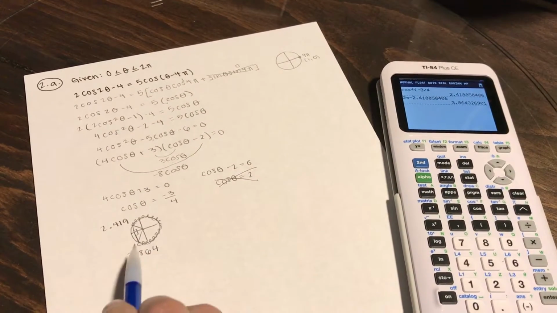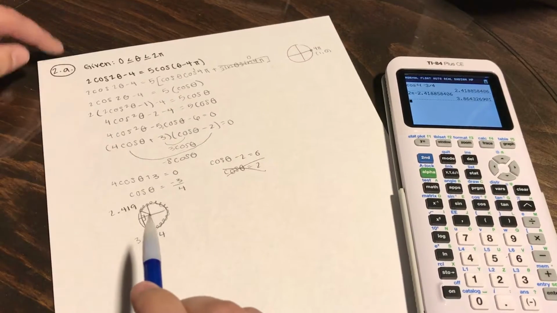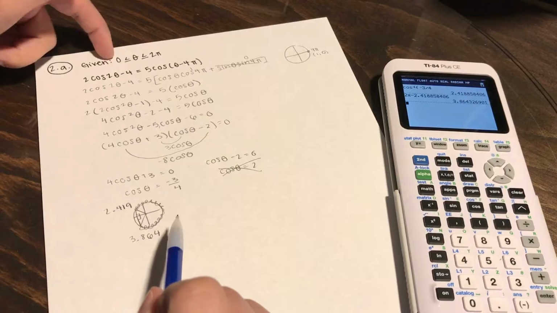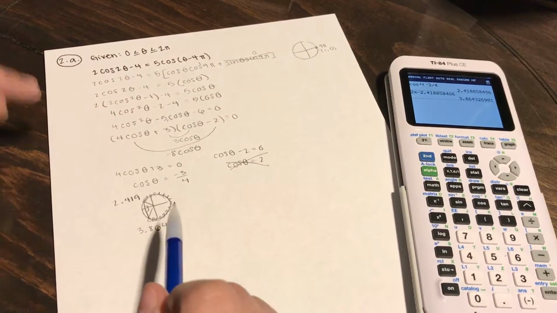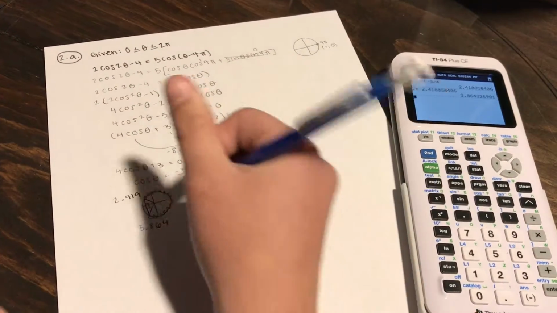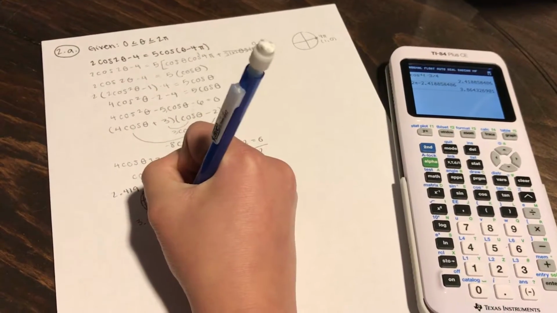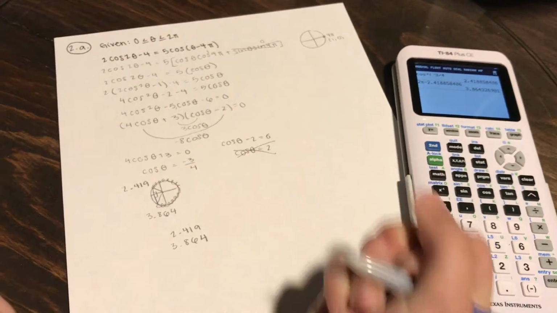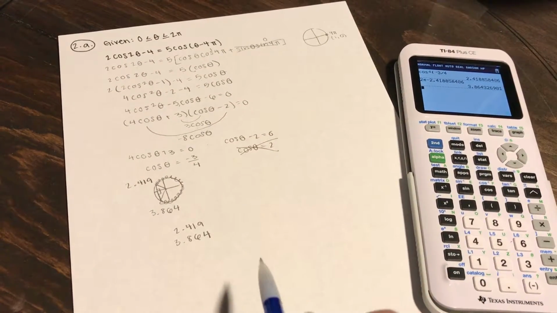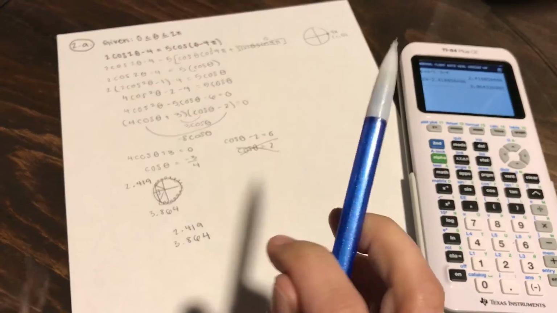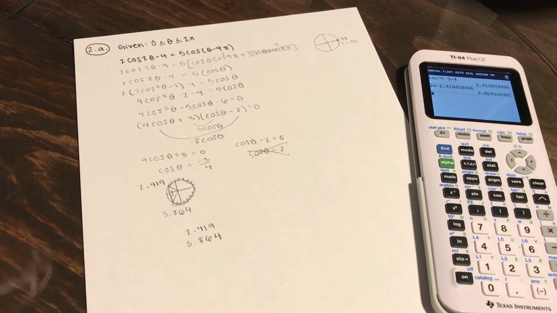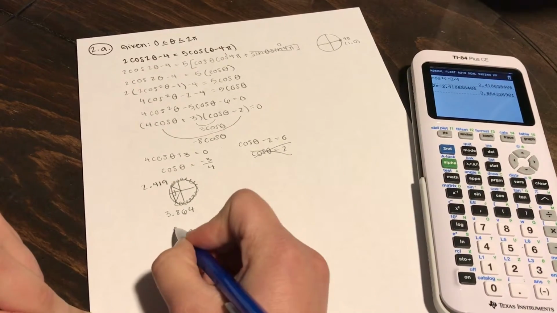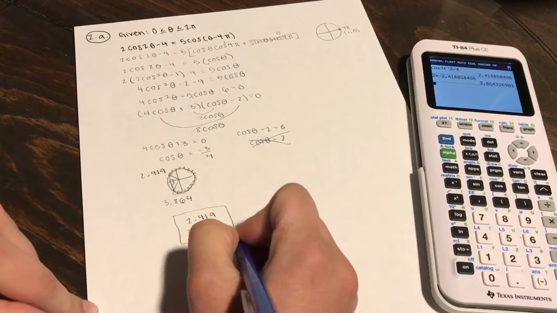So now that we have our answers kind of laid out, we can go back and check and see if there's a domain, and there is a domain. So we have a domain from 0 to 2 pi, including everything. So we can just say that our answers are 2.419 and 3.864. We do not need to add 2 pi n to the end because technically our domain is from 0 to 2 pi, so we can't include anything else over 2 pi. So these would be our answers for this problem.